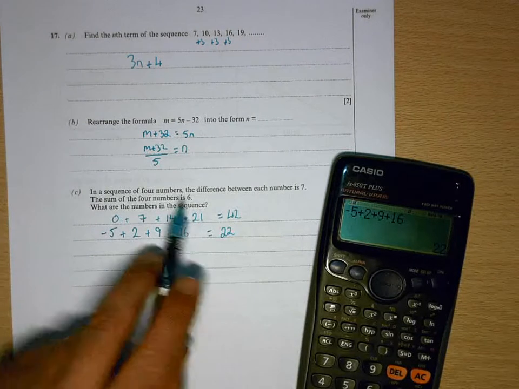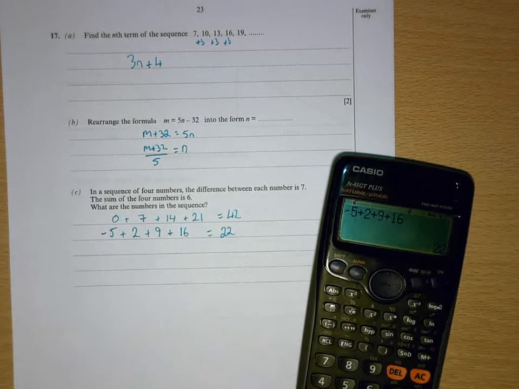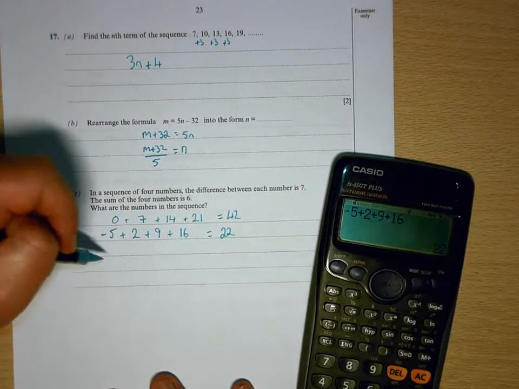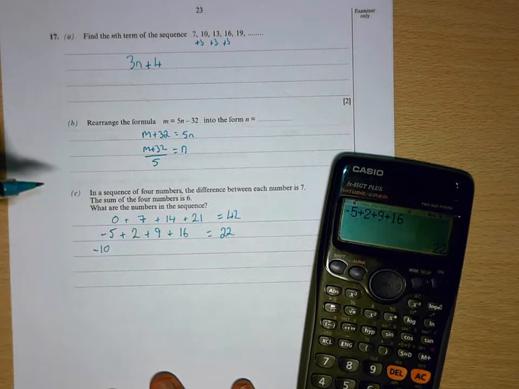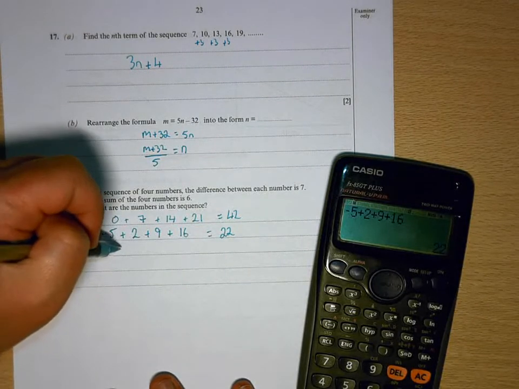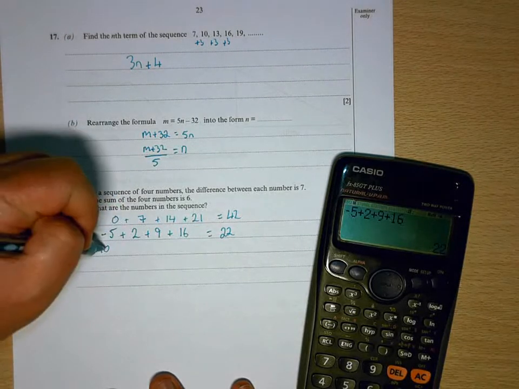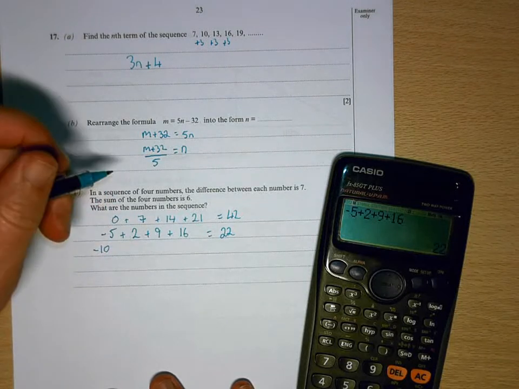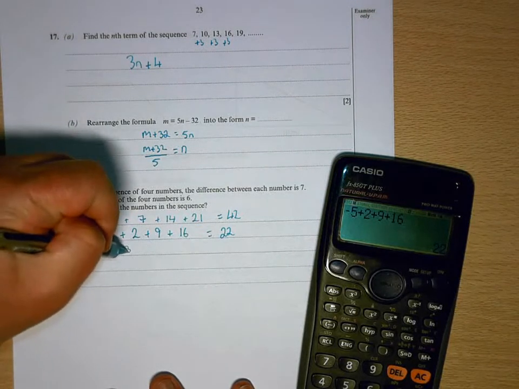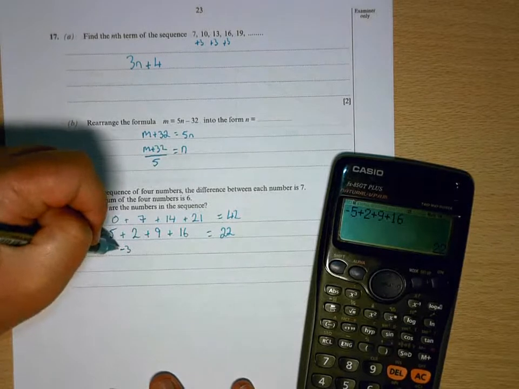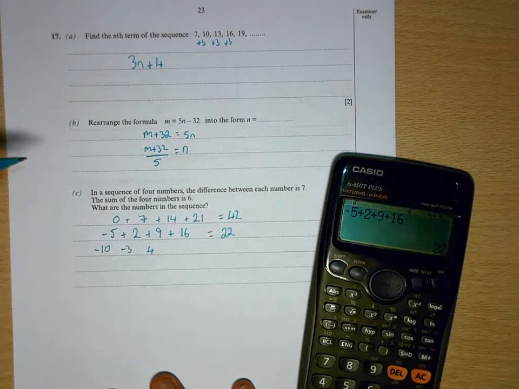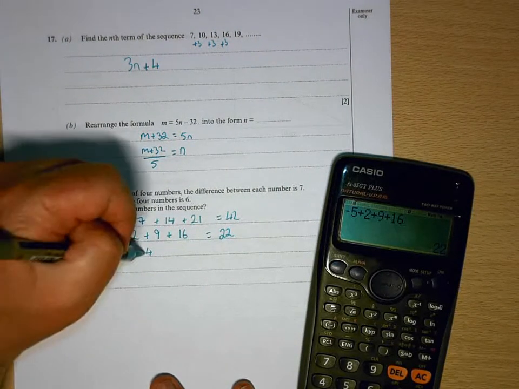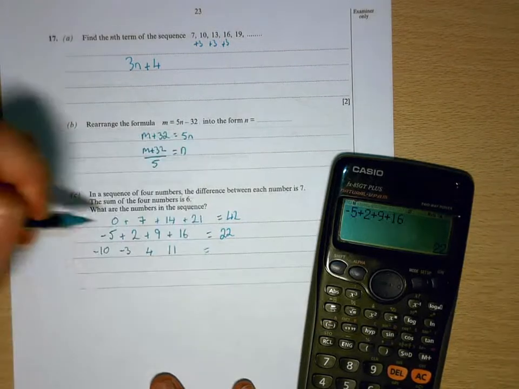We need more negative numbers. So I'm going to try minus 10. So if the first number is minus 10, the next number will be 7 higher than that, which is minus 3. Then the next number will be 7 higher than that, which will be 4. And the next number will be 7 higher than that, which will be 11. So let's add these up.